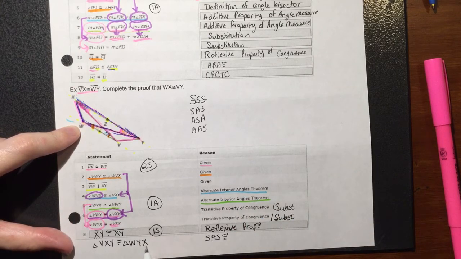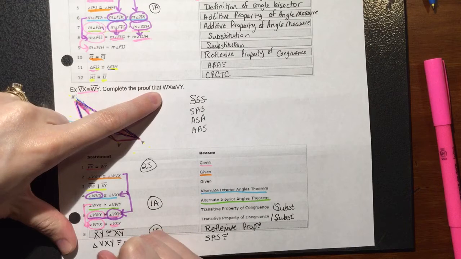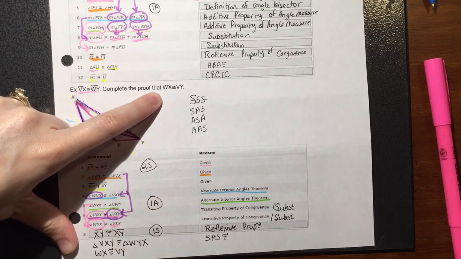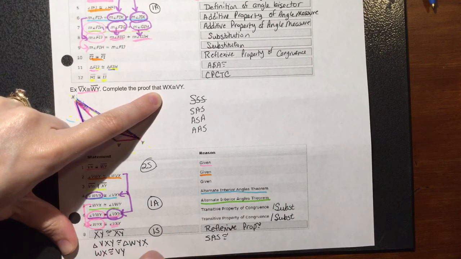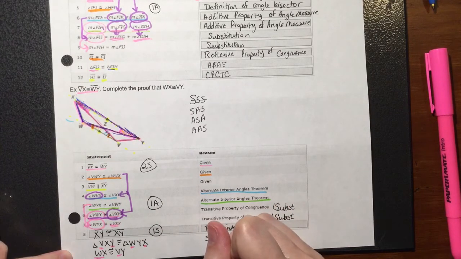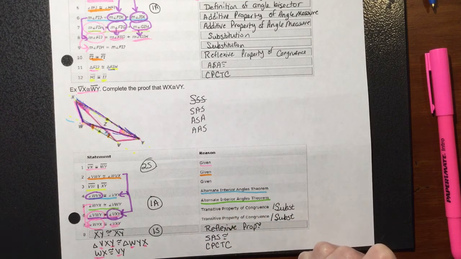So now that we've shown those two triangles are congruent to each other, we can say that any of their parts that make them up are going to be congruent as well. So WX is going to be congruent to VY. So if we're looking to match up the parts, WX congruent to VY. So first, third, so we're doing okay. And the reason why those are going to be congruent is congruent parts of congruent triangles are congruent.